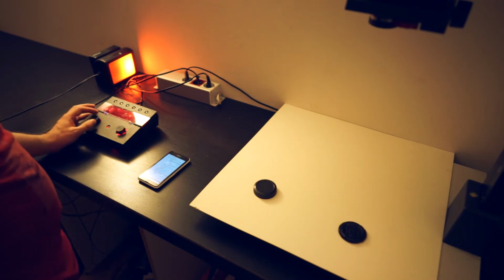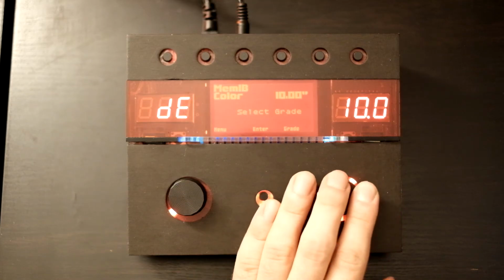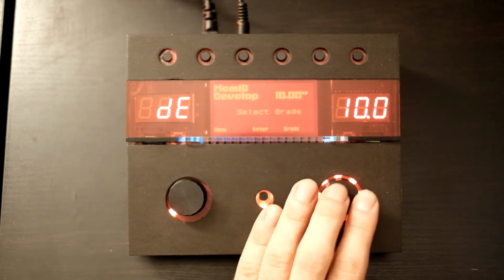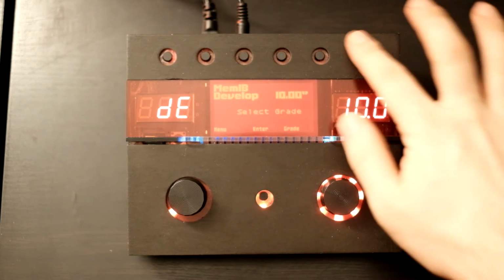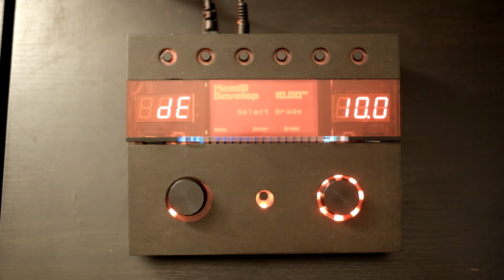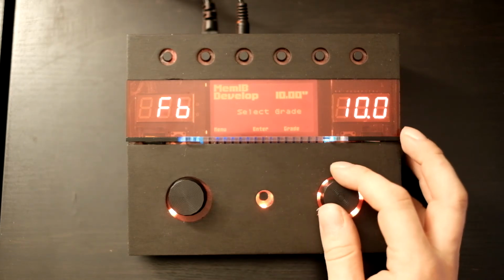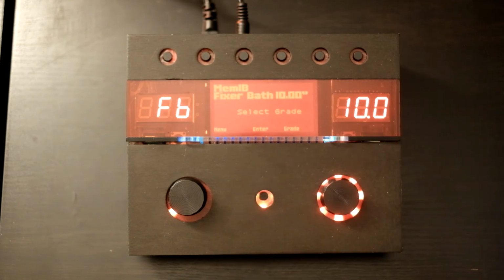How about the others? Let's go to grades and select develop. You can use Maya, maybe you can use channel 6 to time your paper development, or you can use it to time your fixer.